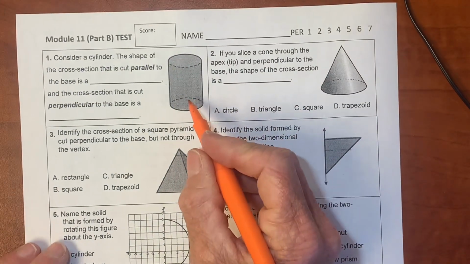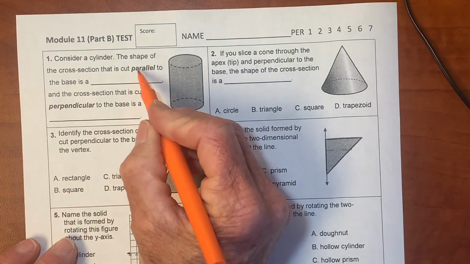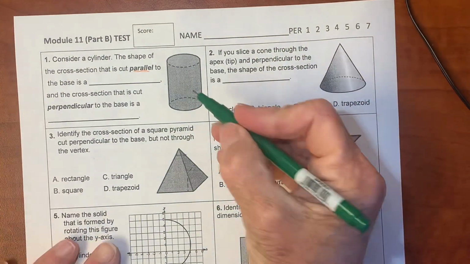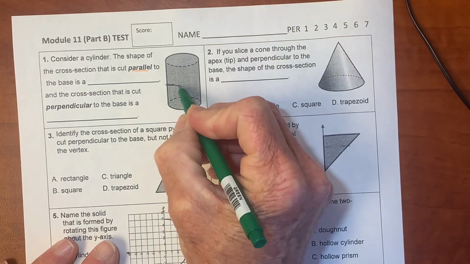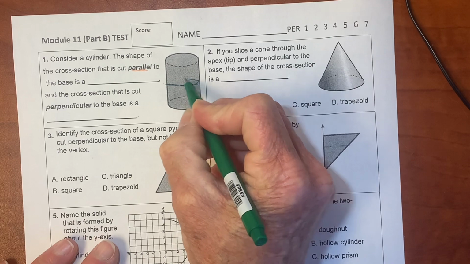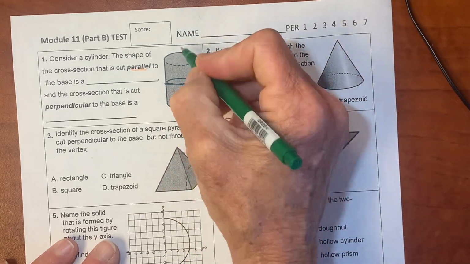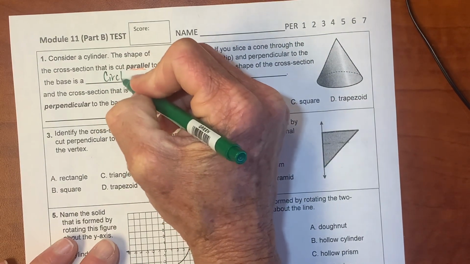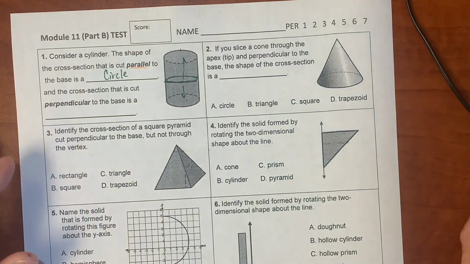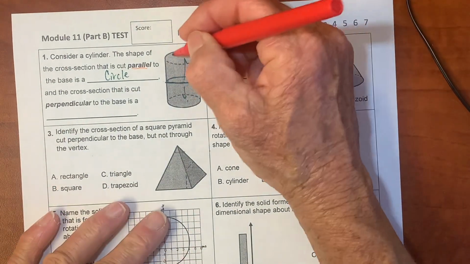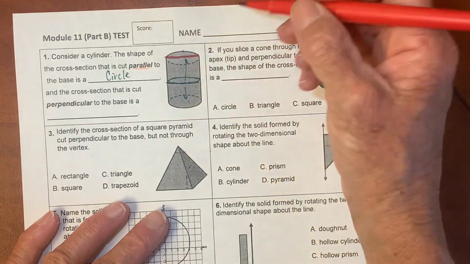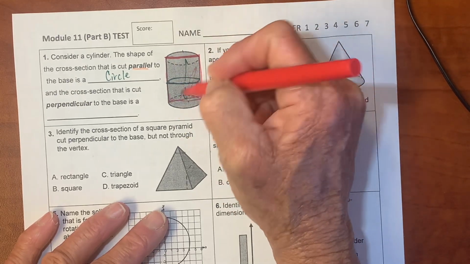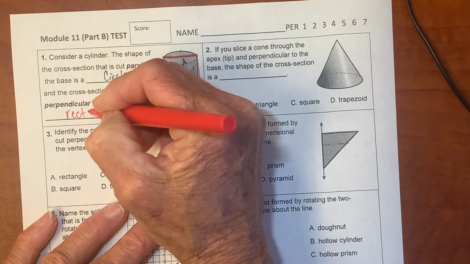So consider this cylinder. The shape of the cross section that is parallel to the base is, well, if we cut through this cylinder right here parallel to the base, we would be cutting off the same shape as the base if it's running parallel. So that's going to be a circle. And the cross section that's going to be perpendicular to the base: if we cut through the top of the cylinder this way, straight down, we would make a rectangle in that direction.